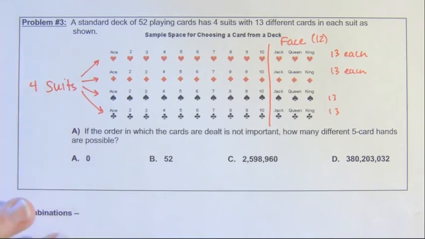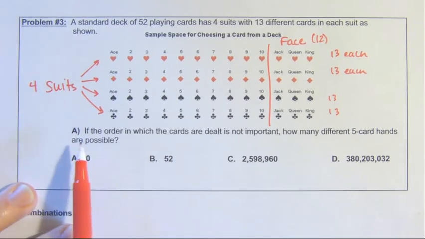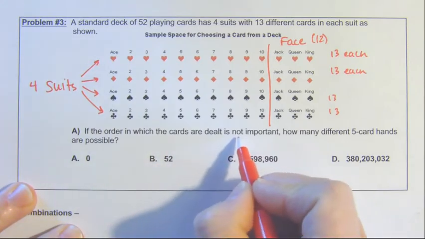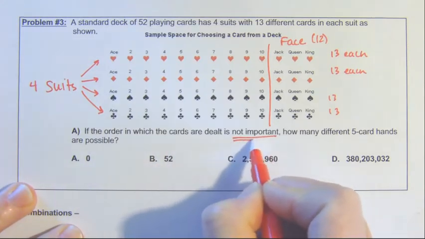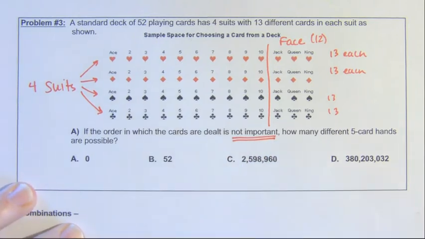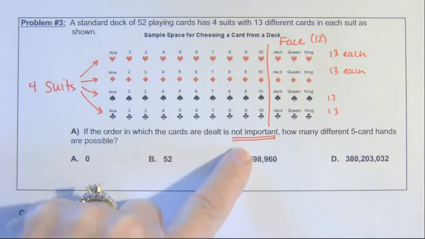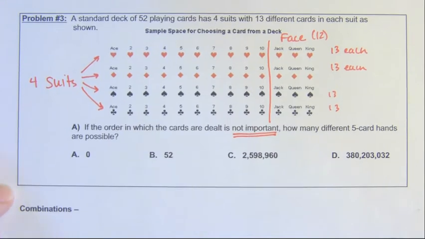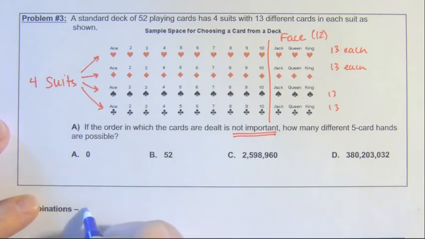So, all right, let's try one of these. If the order in which the cards are dealt is not important. So remember on the other side we were doing permutations and we were talking about order being important. Now we're saying order is not important. So before I finish this problem, let's jump down and let's write out the definition for combination. So it's going to look almost exactly like the permutation definition did, but one word difference.